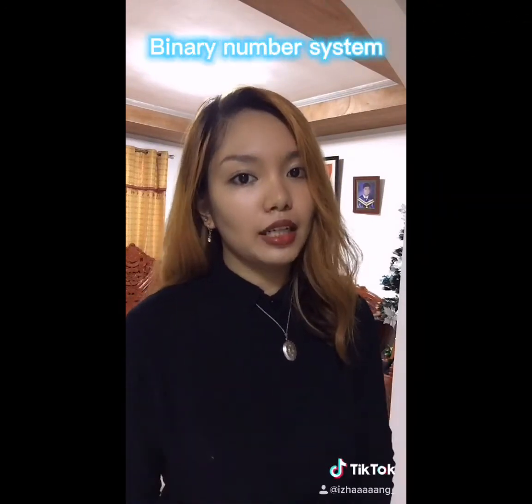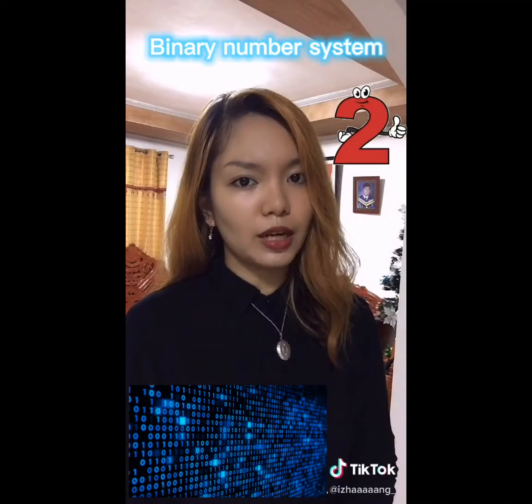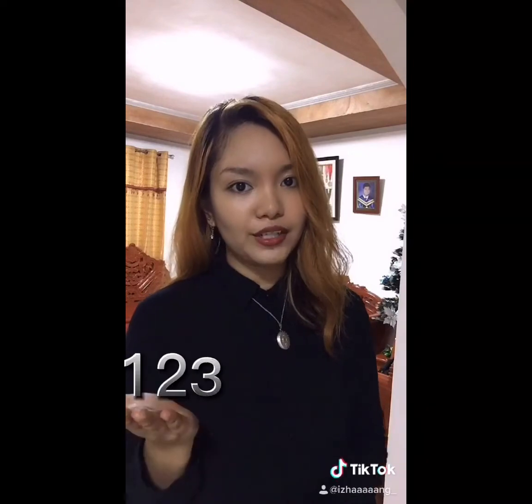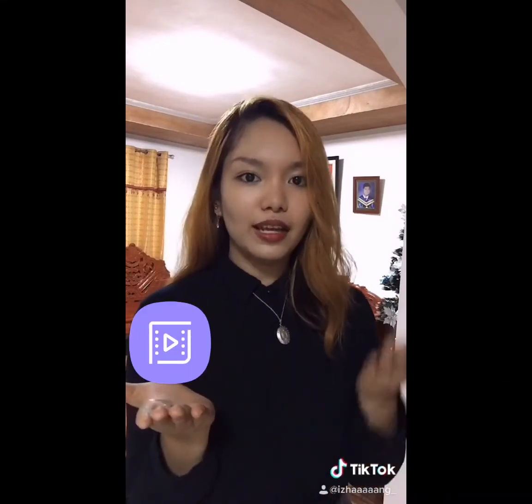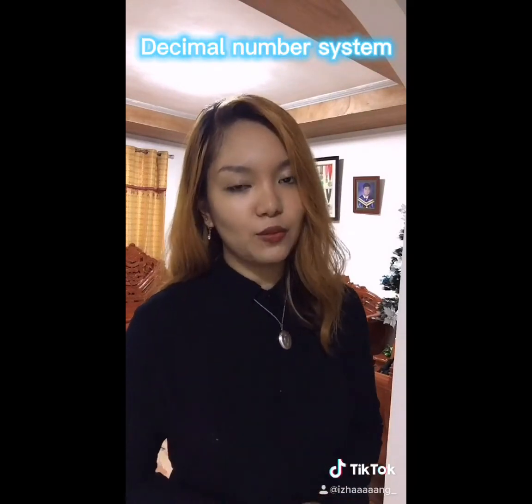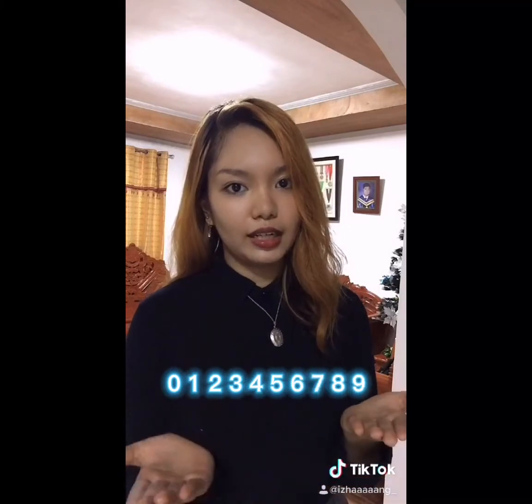First is the binary number system with a base of 2 that represents only two numbers, which is 0 and 1. Binary number system is often used by computers to manipulate and store all of their data, including numbers, words, videos, graphics, and music. Second is the decimal number system with a base of 10 that represents the numbers 0 to 9. Decimal number system is easy to manipulate, readable by humans, and the most commonly used number system.